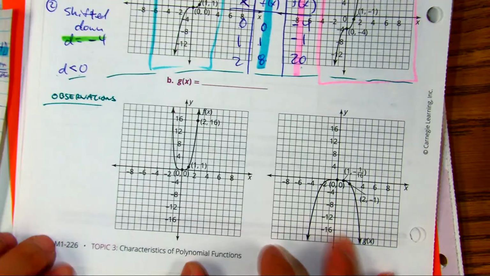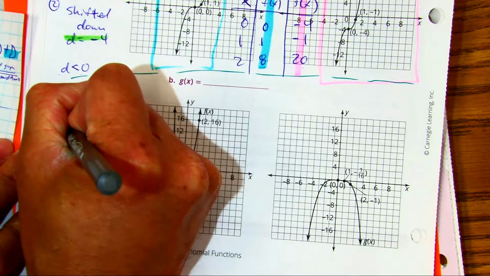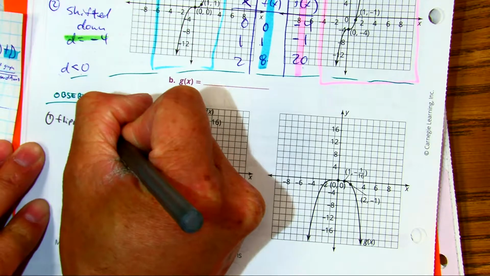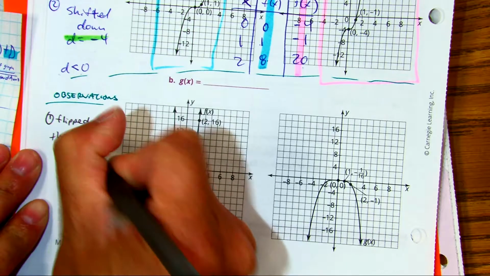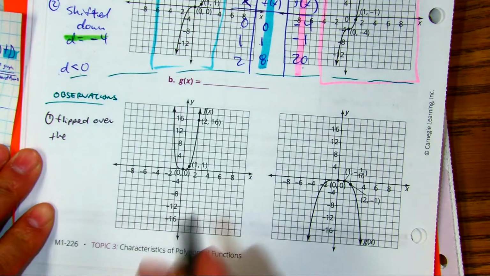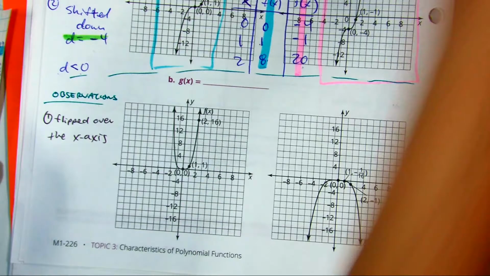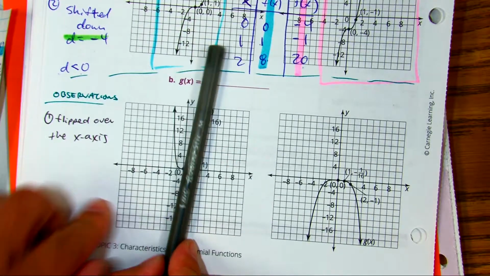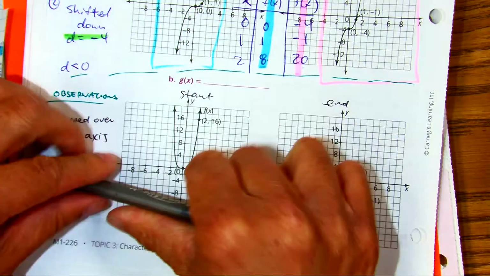What are some observations you made? Flipped or reflected over the what? Y-axis? X-axis. If you ever get stuck, right? Does the graph flip over this way? No. Remember, we're starting here, and the end result is this one. So it's reflecting this way.